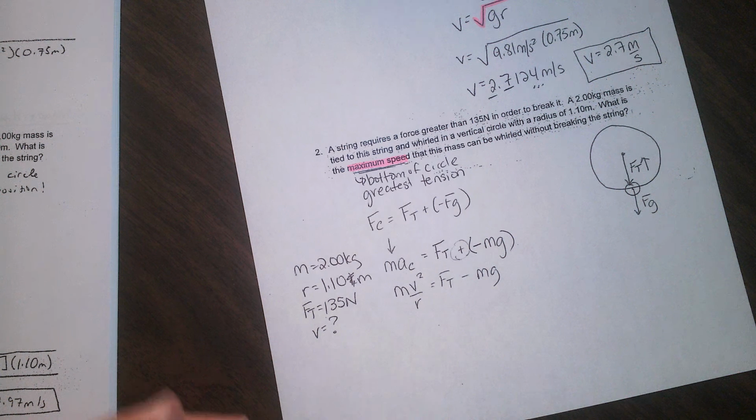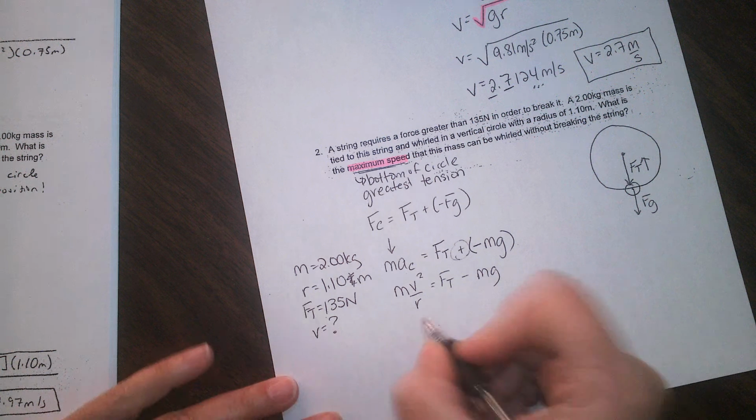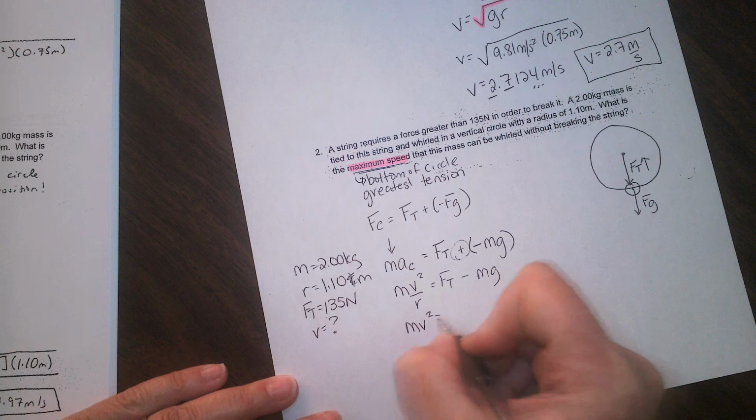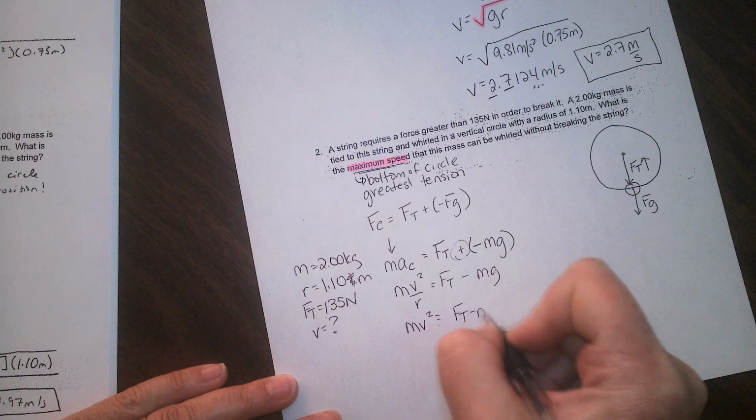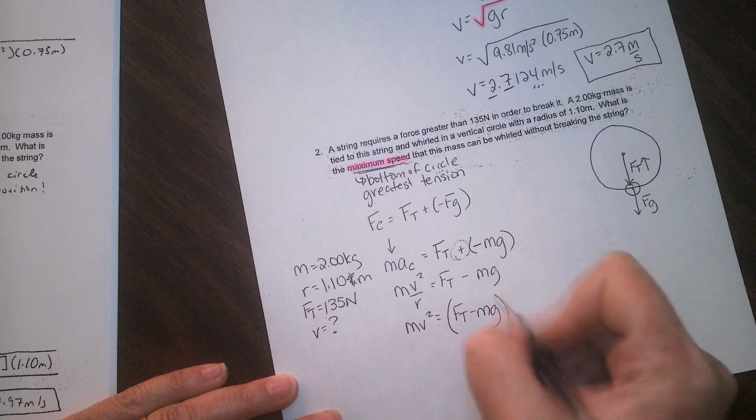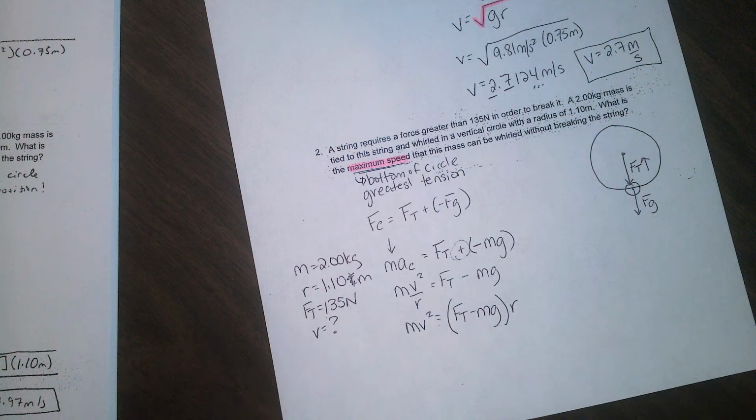Now we can rearrange everything if we want. How do I move r out of the denominator? How, Kyle? Multiply it out. All of that has to be.